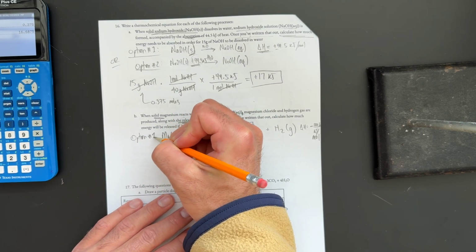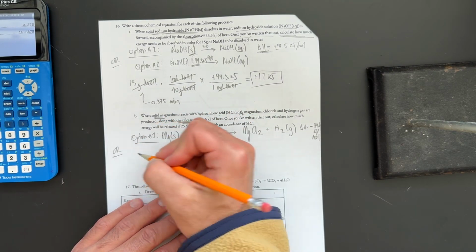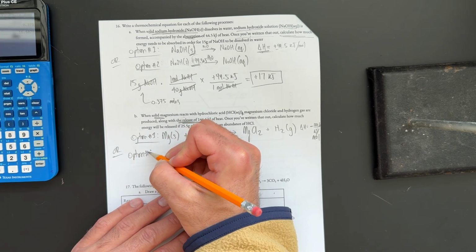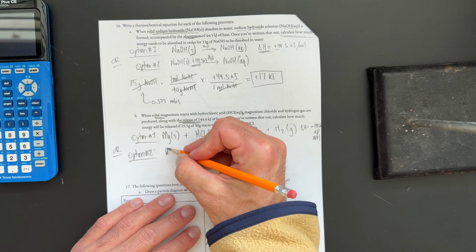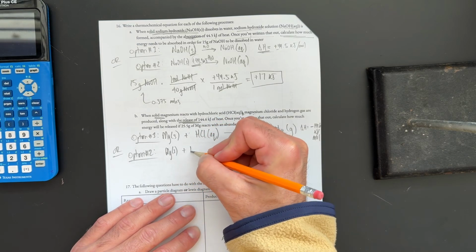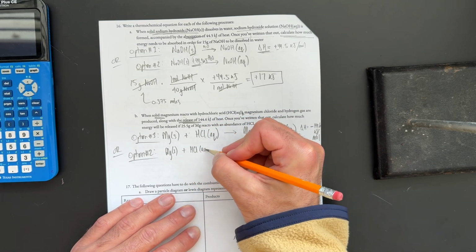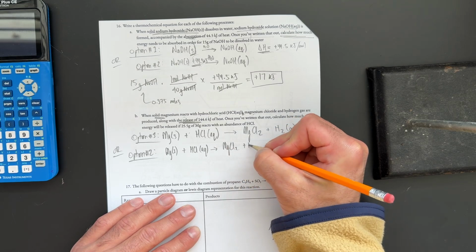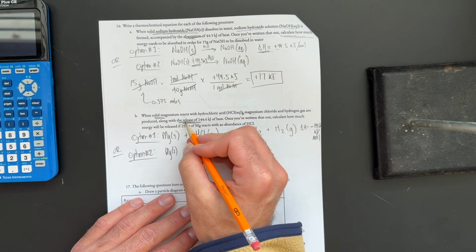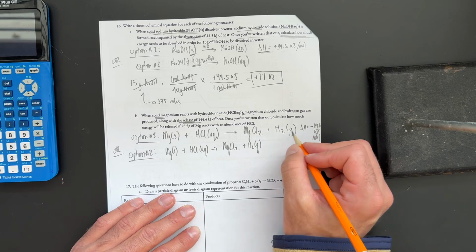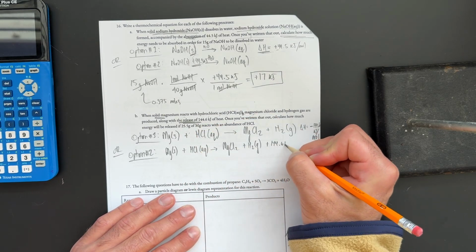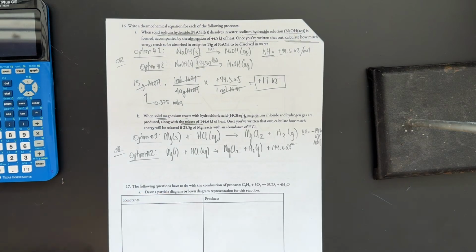That's option number one. Or you could also write it out like this, where it's the exact same idea. We have the same equation, but the only difference is, along with the release of heat, basically it's exothermic, energy is a product, so you can write 144.6 kilojoules at the end.